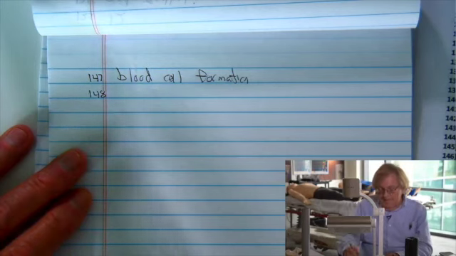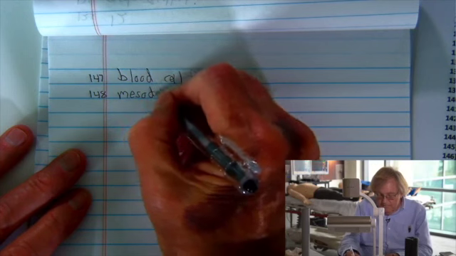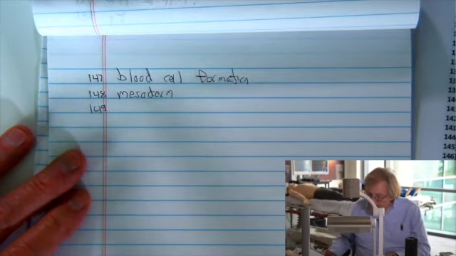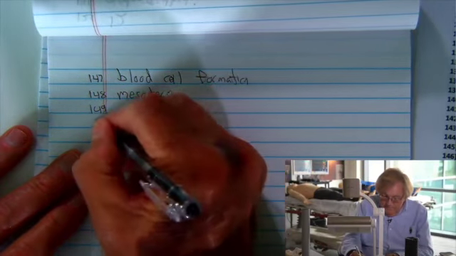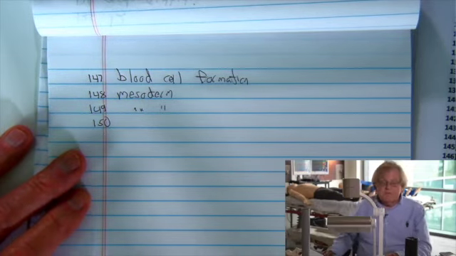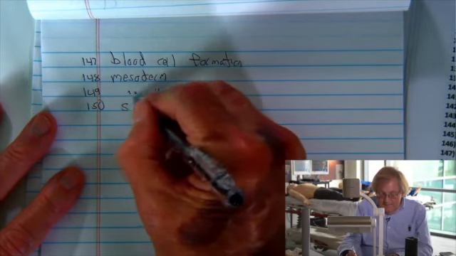148 says germ layer of bone. We've already talked about that as being mesoderm. 149, germ layer of cartilage, same thing, mesoderm. 150, describe anatomical position. Remember, in the anatomical position, you stand upright.